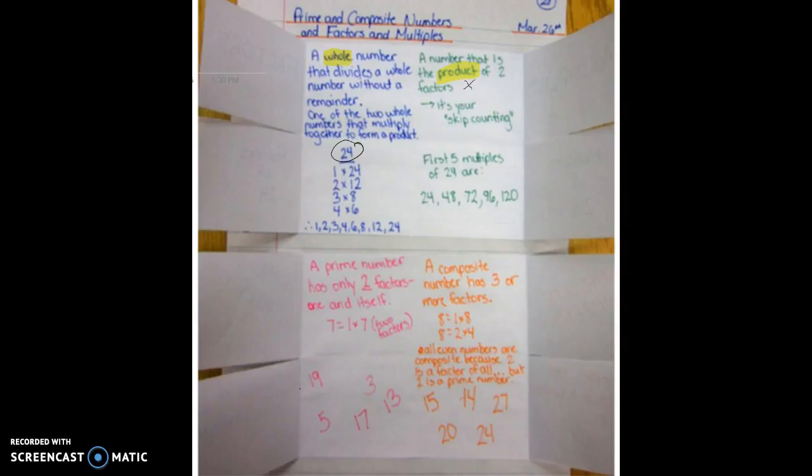So it's just basically skip counting with that number. And you can start with anything you want. I could do the multiples of 5. Multiples of 5 would be 5, 10, 15, 20, and so on, 25. That's a multiple. When you multiply, you get the product.